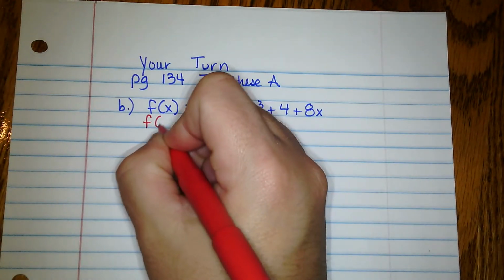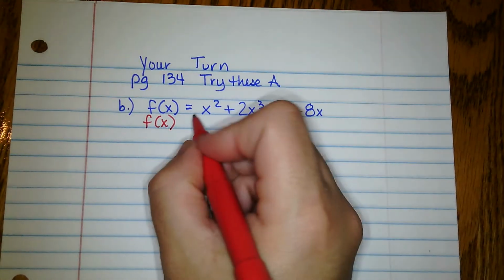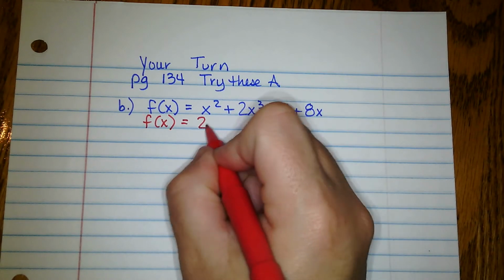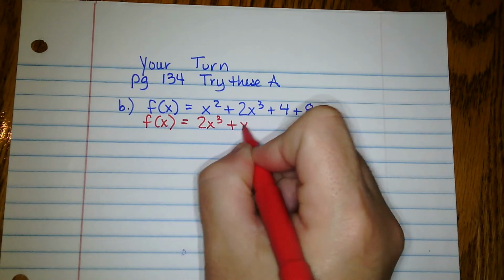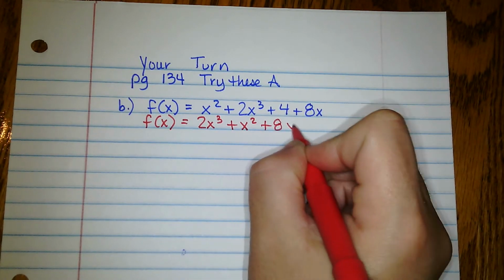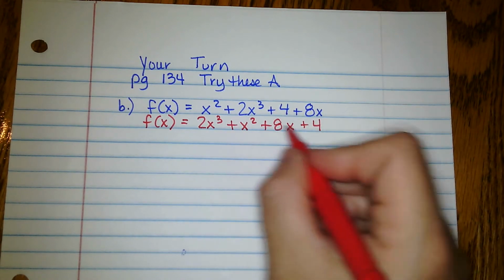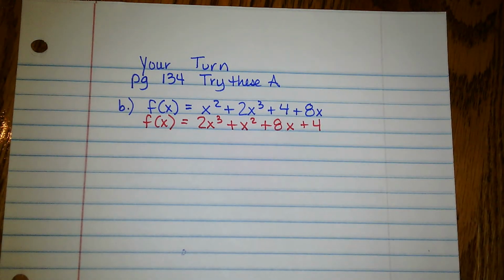So let's get this thing looking right. Highest exponent to lowest exponent first. That's 2x to the third plus x squared plus 8x plus 4. You're going from highest exponent down to your constant with no exponent.